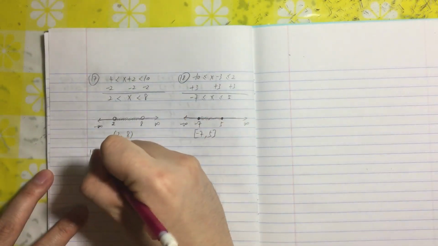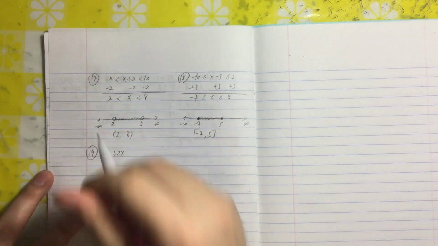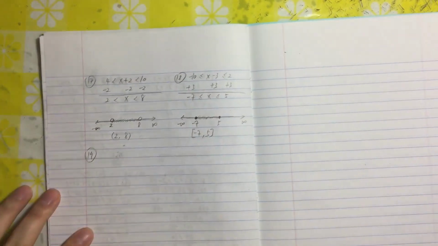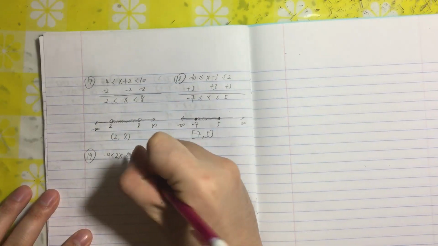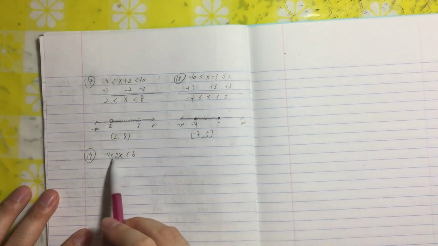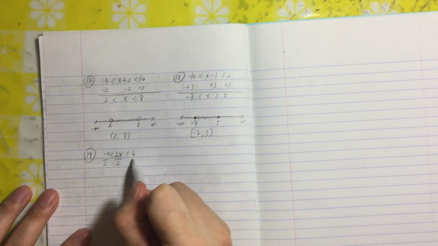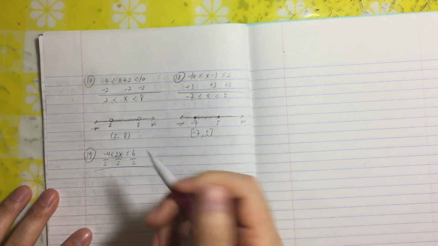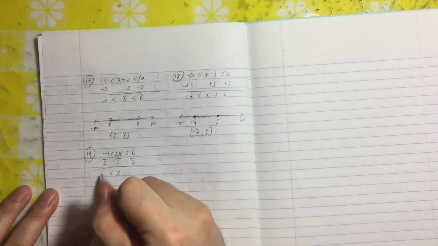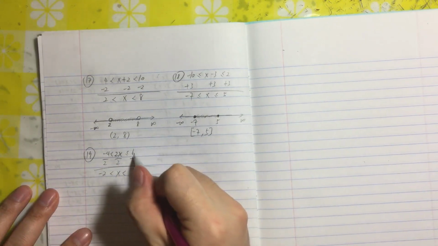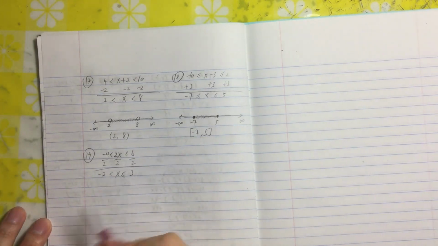Next, negative 4 is less than 2x, less than or equal to 6. We try to get x by itself in the middle, so I can divide all 3 parts by 2. If I divide all 3 parts by 2, in the middle I get x by itself. On the left side, negative 4 divided by 2 is negative 2. On the right side, 6 divided by 2 is 3. Since I get x by itself in the middle, that's the final answer.